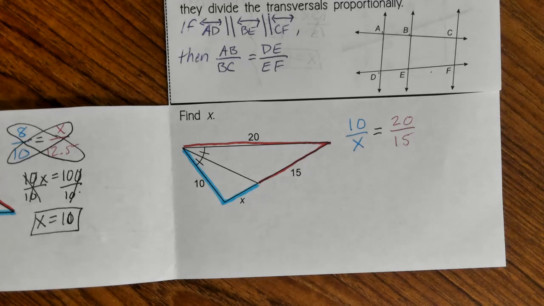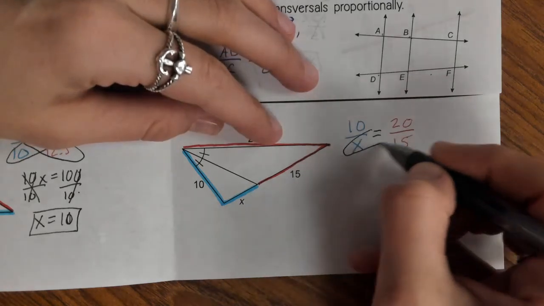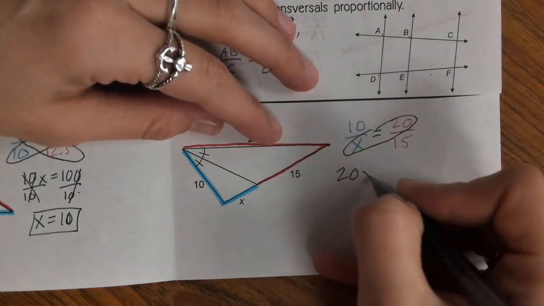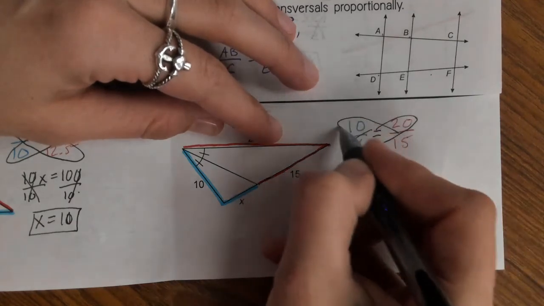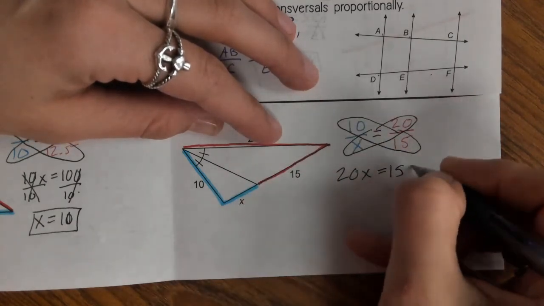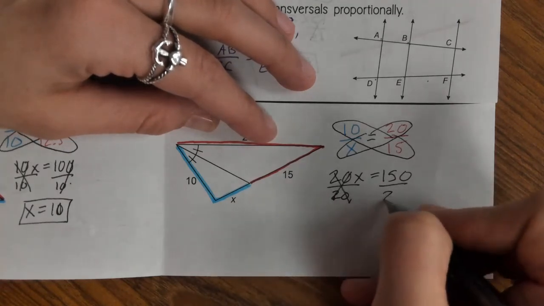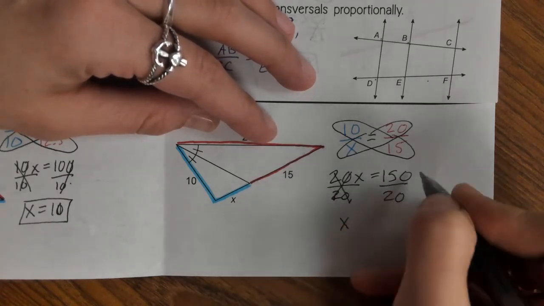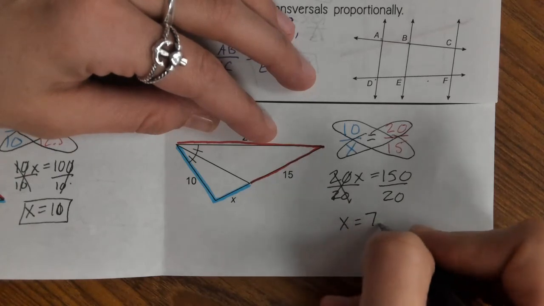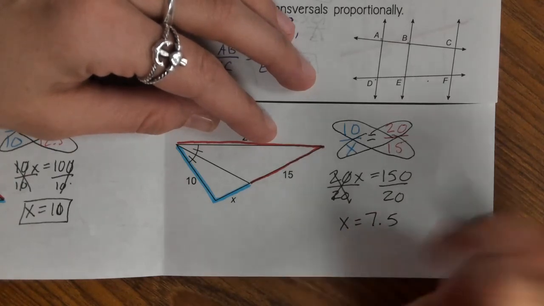So now with my cross multiplication, we're going to take 20 times x, get 20x, equals 10 times 15 is 150. Divide both sides by 20. 150 divided by 20 is going to give us 7.5.